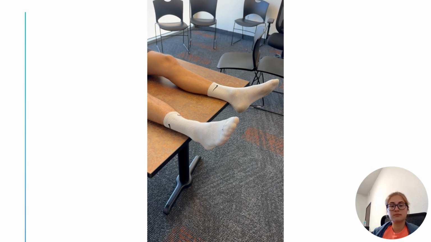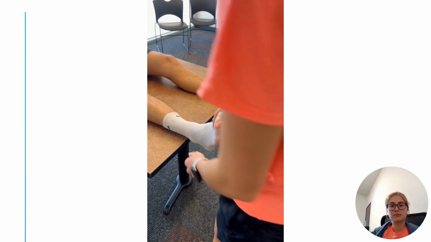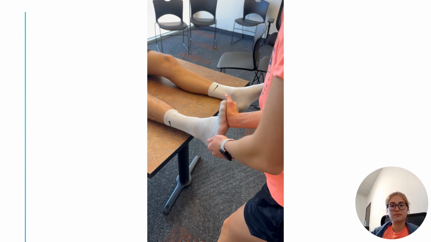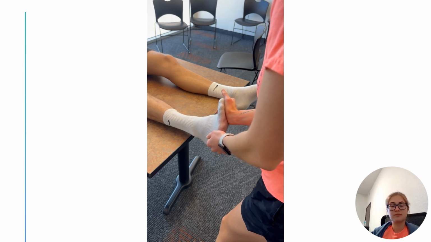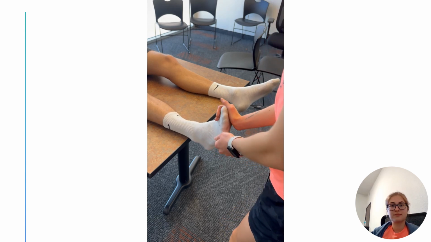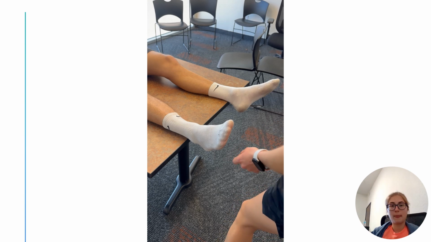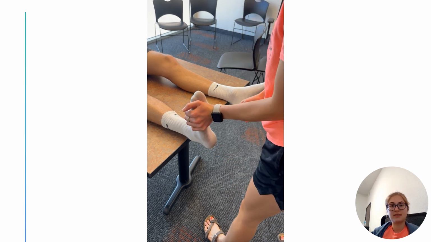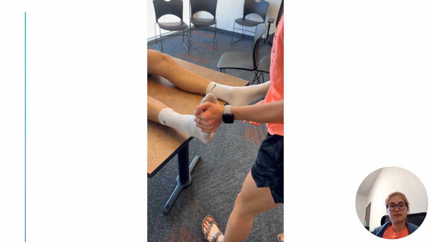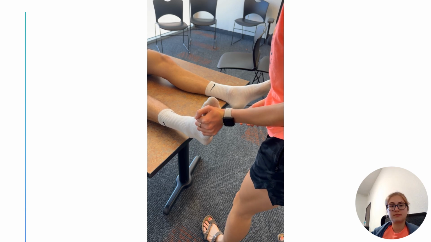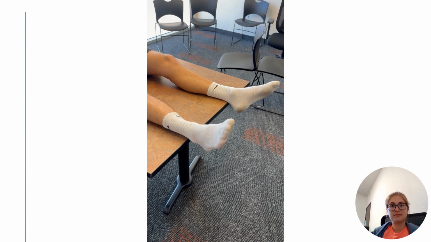And then we're going to do the posterior tibialis, which is the opposite of me pushing at you while you're trying to push the other way. Okay, perfect. Okay, relax. And then we're going to do that again. Okay, again, I talk him through all of these steps.